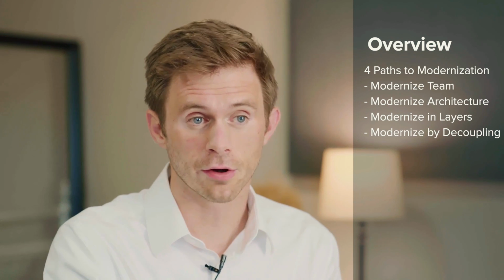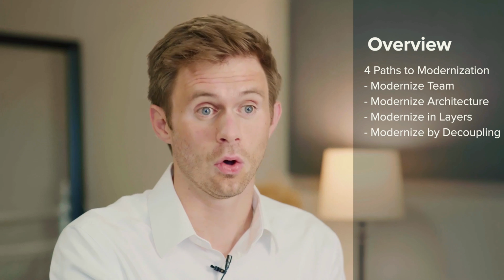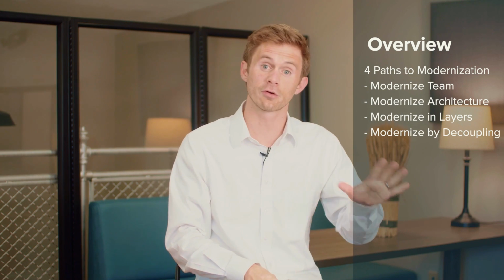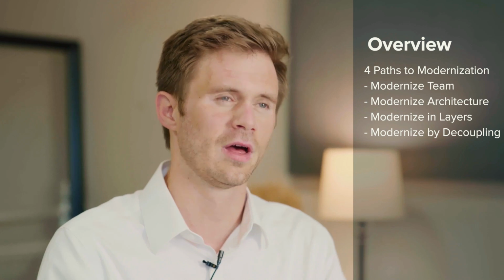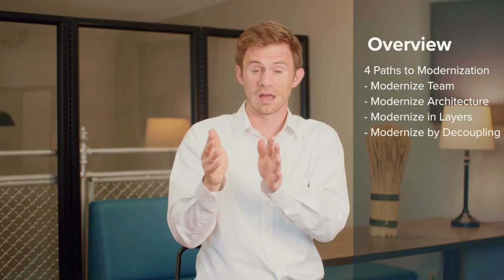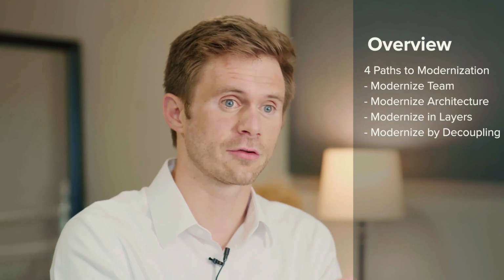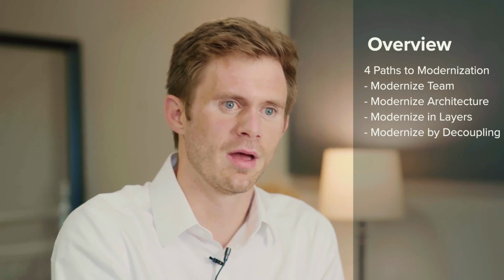There are 4 paths to app modernization. Number 1, you modernize the team by helping them grow, or you grow the team. Option 2, you largely outsource or you separate the modernization of the architecture from your existing team. Path number 3 is you modernize in layers. You might start with a less complex layer. And then lastly, your 4th path, if you're thinking about microservices, you modernize your app effectively a service at a time by decoupling. The idea would be a service at a time. You move it from your legacy pattern to the more modern approach.